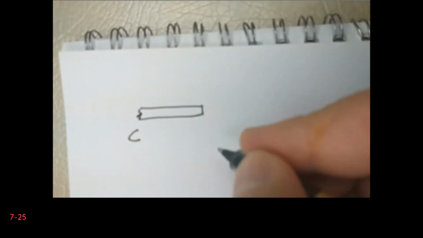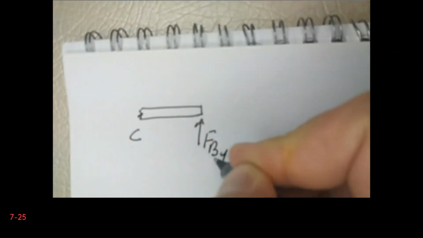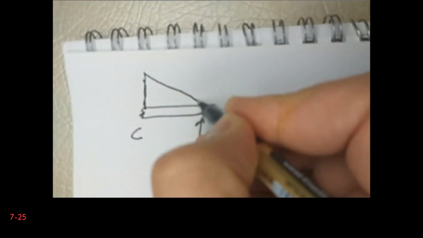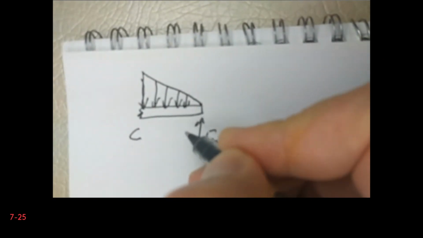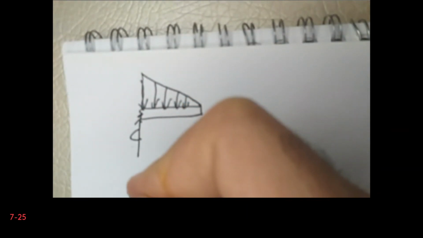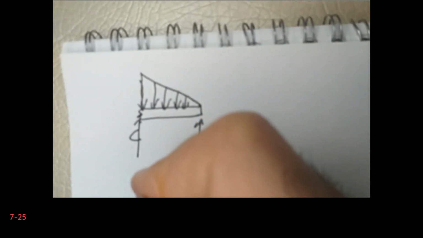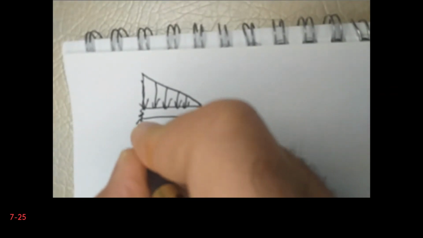Now I have the force Fby here. In fact, I have this linear distribution, and I have the shear force for this cross section. Let's say it is V1, and I have the moment here, M1. So this is point C.